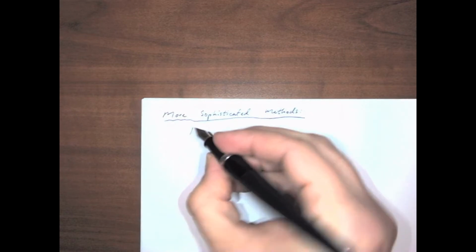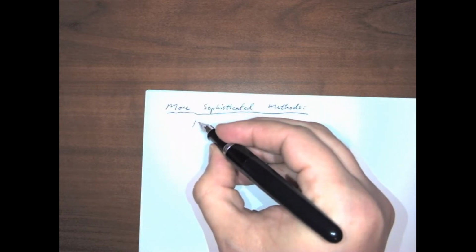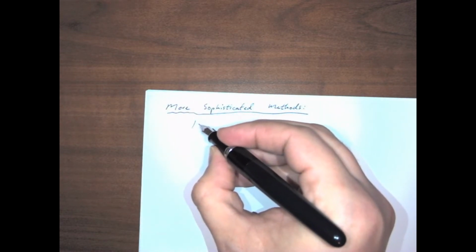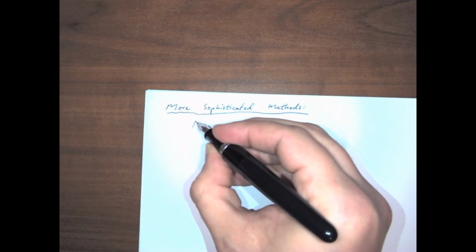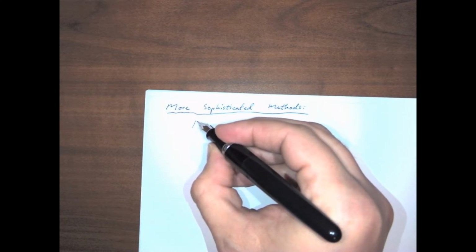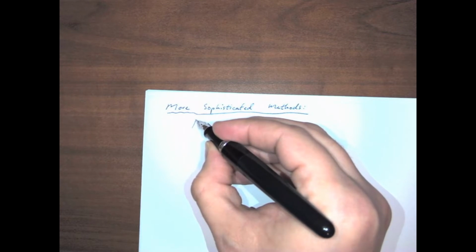So more sophisticated methods fall into a family of what are called Runge-Kutta methods, named after two scientists who, at the turn of the 20th century, both basically independently of each other, used the methods here.